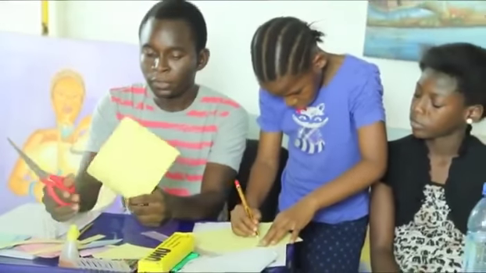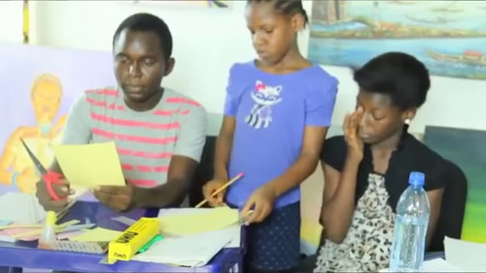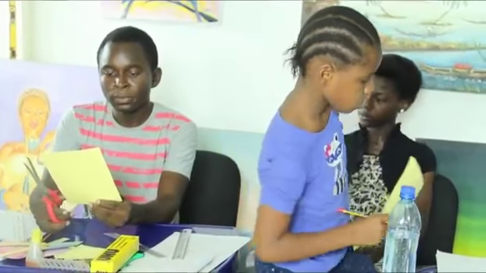Graphic design is all about concentration. It's all about love for what you do. It's all about enjoying what you do when you do it. Now, it comes down to this, she made the letter K, just cutting it with the scissors.